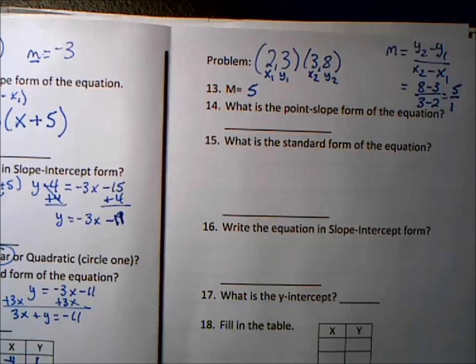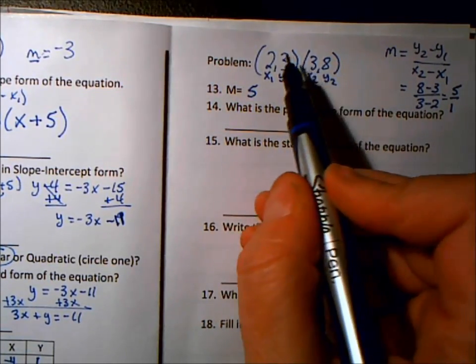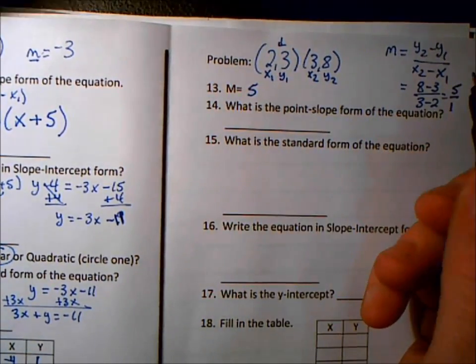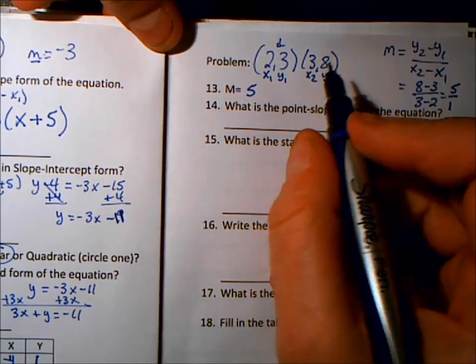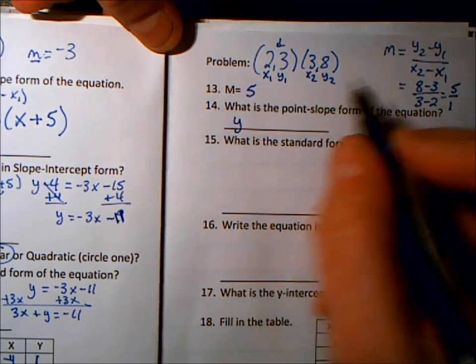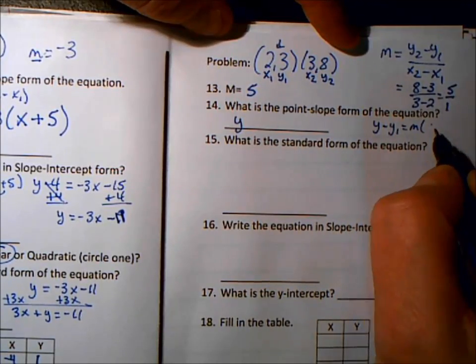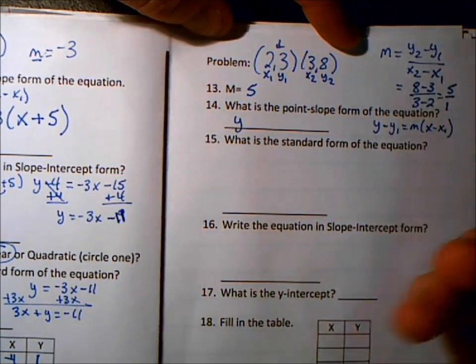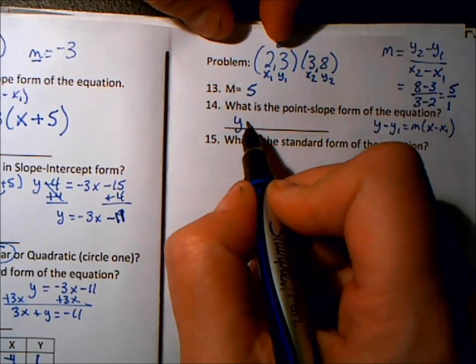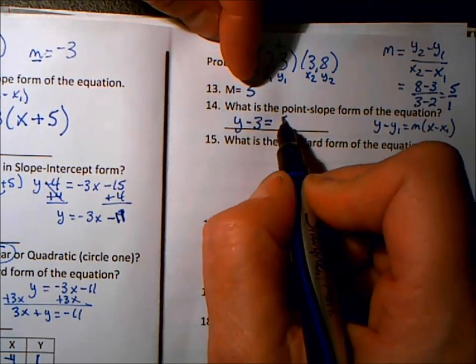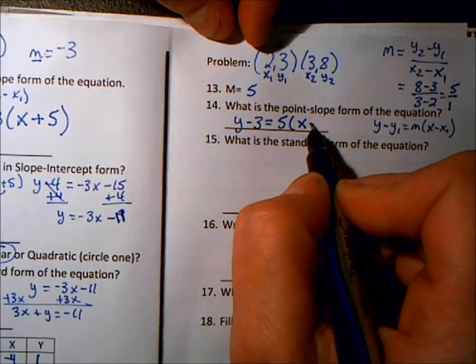Now they want me to write it in point slope form, so I get to pick one of these points, and I'm going to pick the first one here and fill in my point slope formula. Remember that formula is y minus y1 equals m parentheses x minus x1. So that means I'm going to have y minus 3 is equal to 5 times x minus 2.